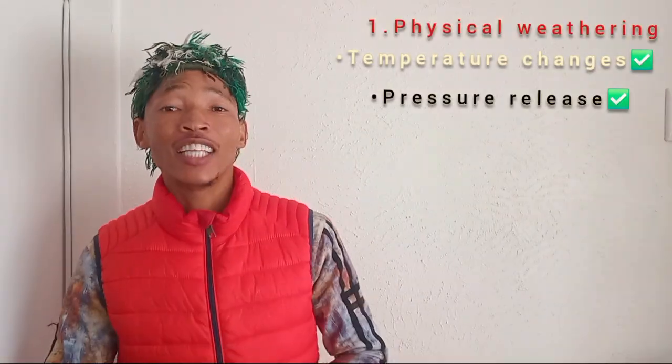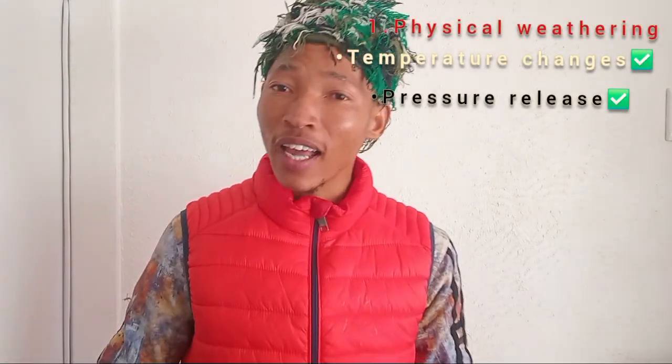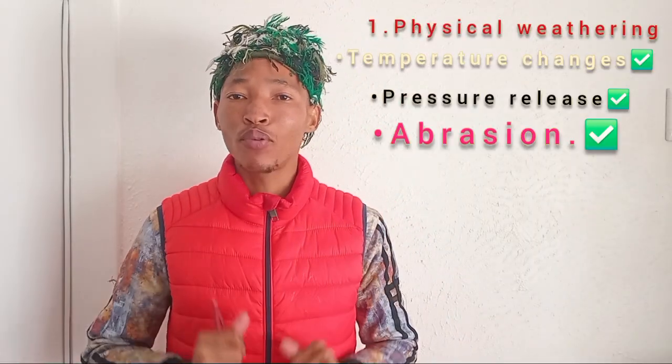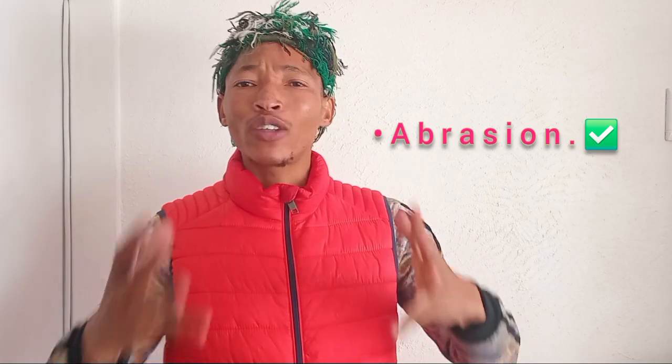And then the third factor under physical weathering is abrasion. This word simply means these rocks are fighting against each other, but not literally. These rocks are coming together and, okay, wait, not like that. How does it work?